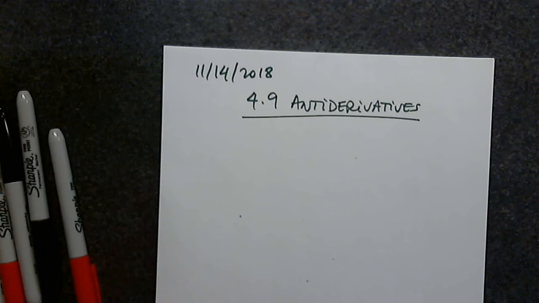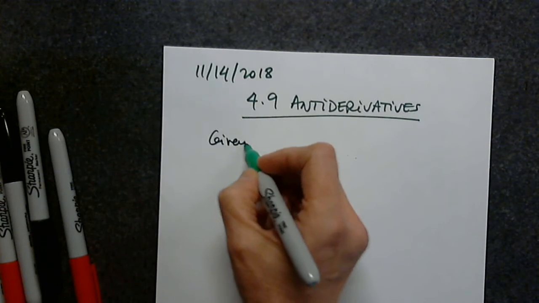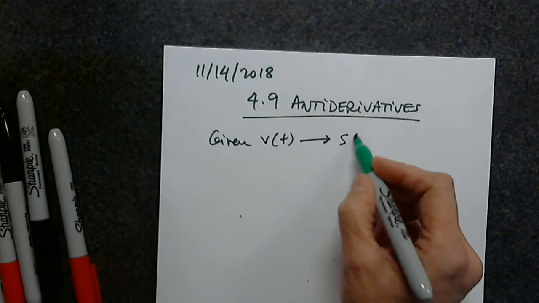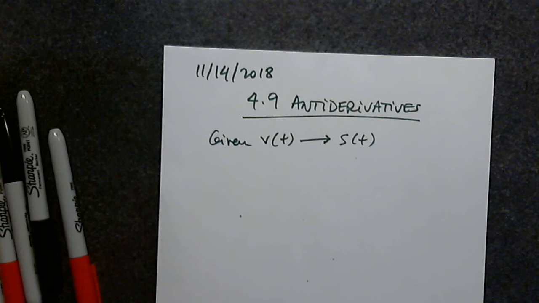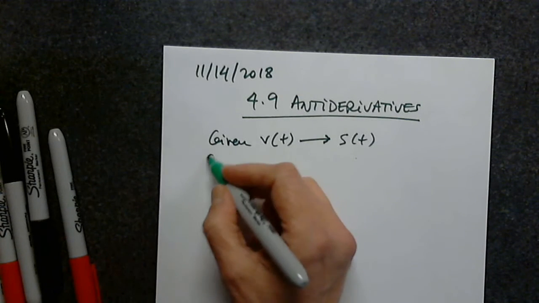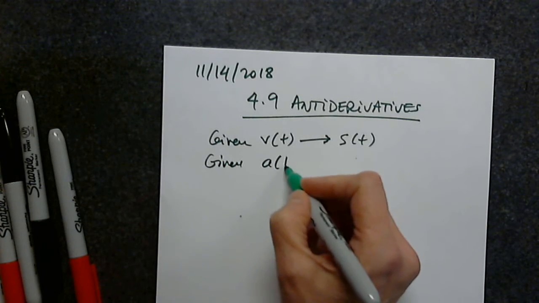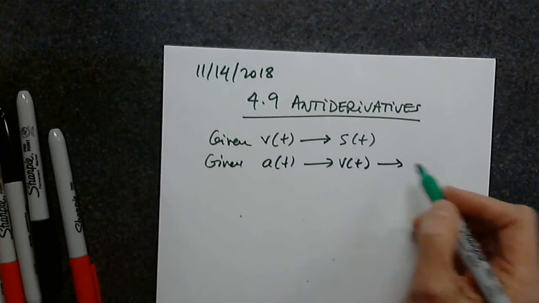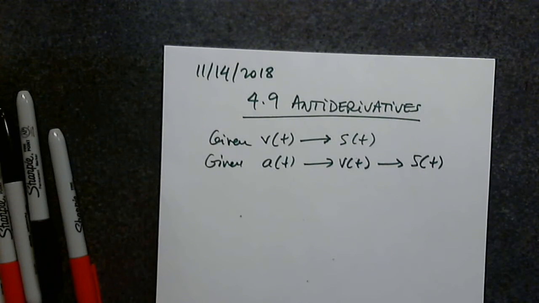So going backwards. In other words, let's say we are given v of t. Is there any way of going backwards to find a formula for the distance? Or if I'm given a of t, if I could go back and find the velocity and then further back and find the distance. So this is the idea. The derivative is given and we want to determine the function, or the second derivative could be given and we're asked to determine the function.